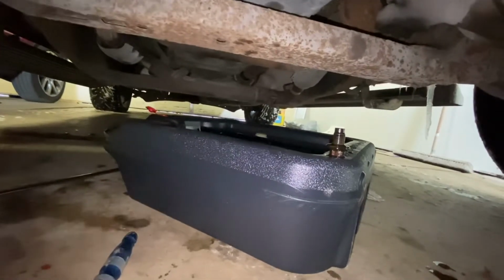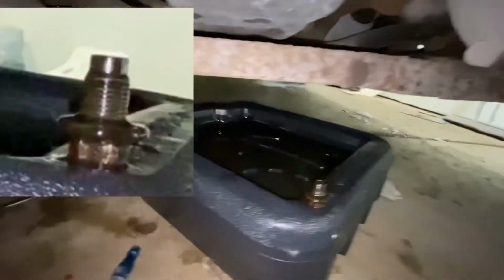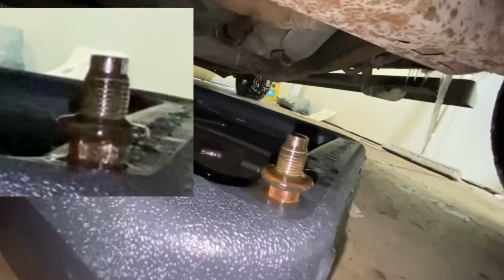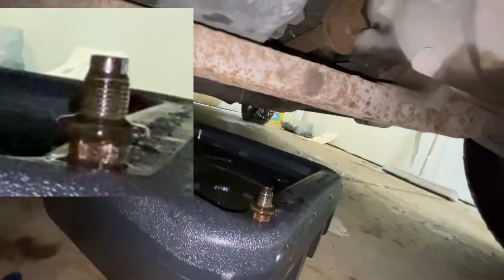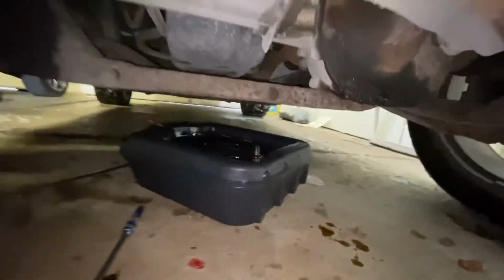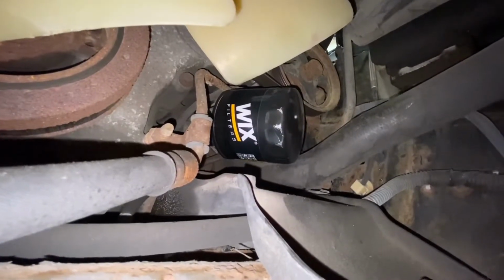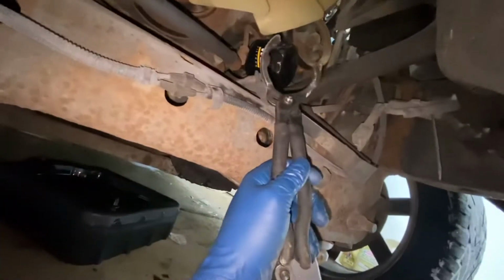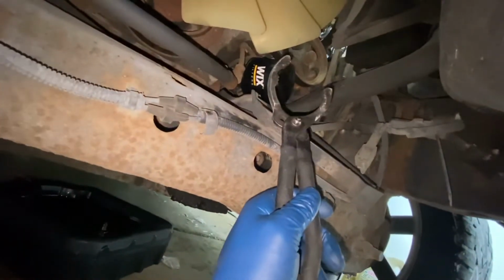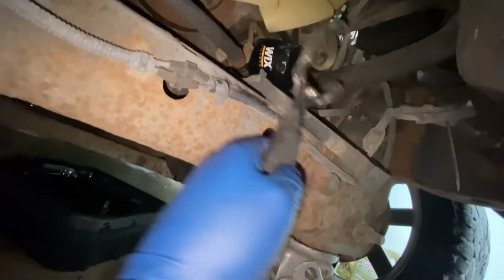Here's the setup. I just took the 16mm drain bolt off and drained the oil. This is the drain bolt. I'll be tightening it down soon. And that's the oil filter. Here's the oil filter. We'll be taking it off with the tool.